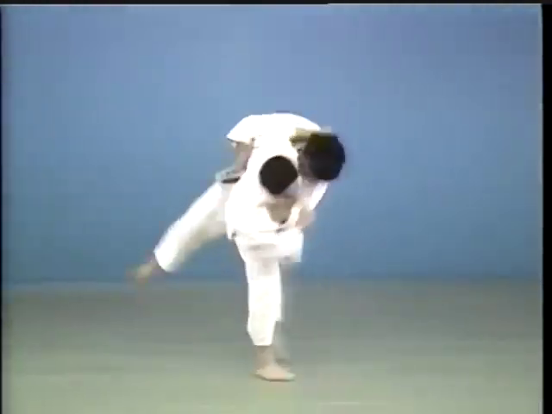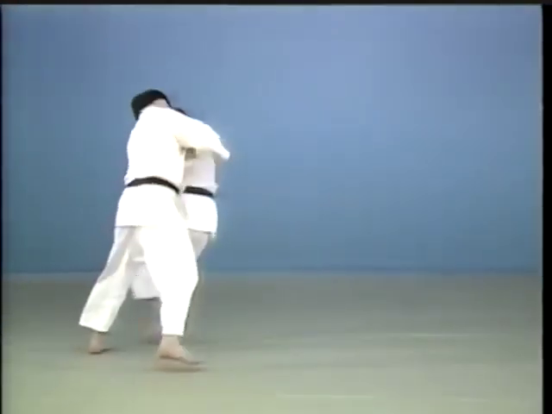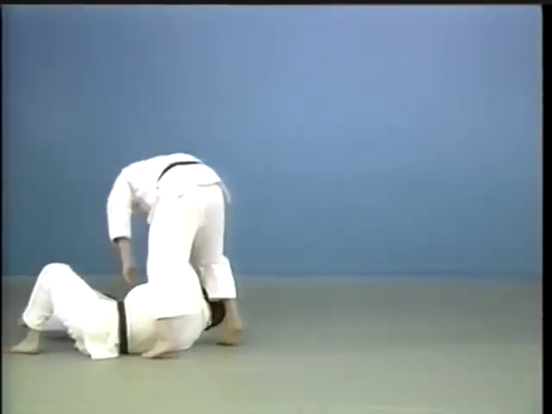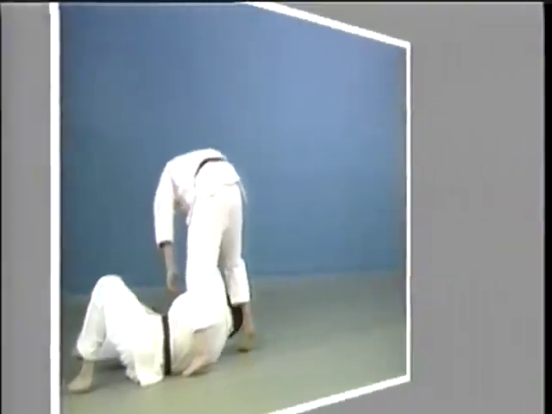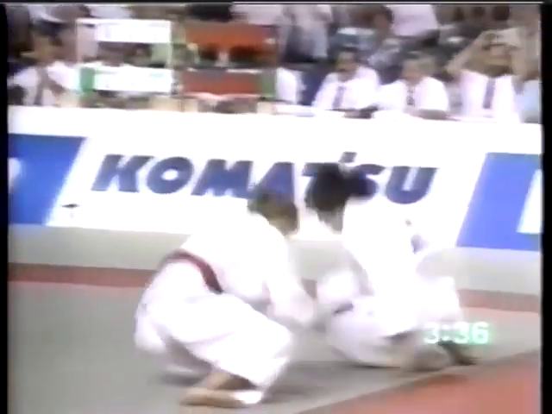Another chance for using harai goshi presents itself when you pull your opponent out sideways as shown here. Let's look at some examples of harai goshi.